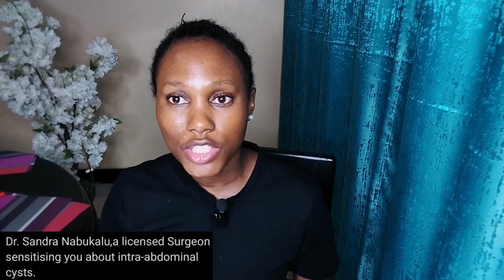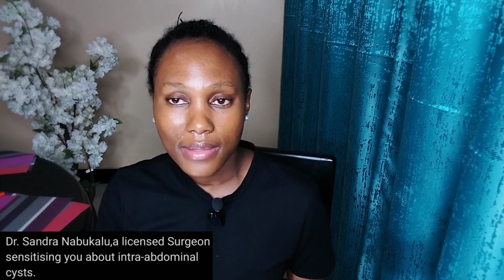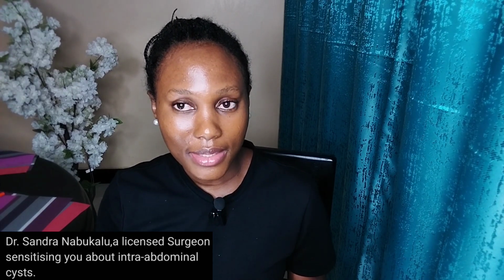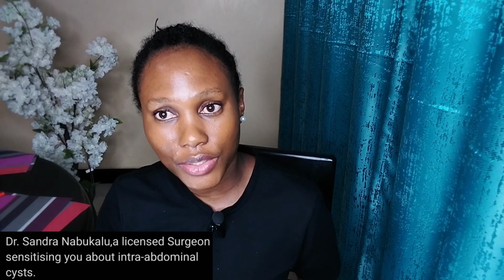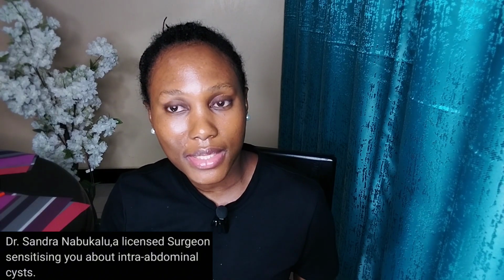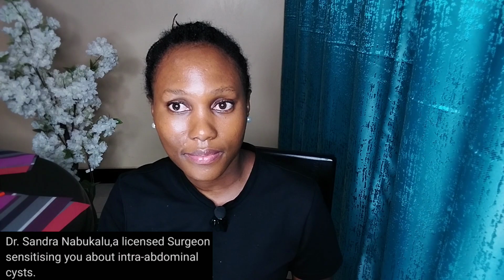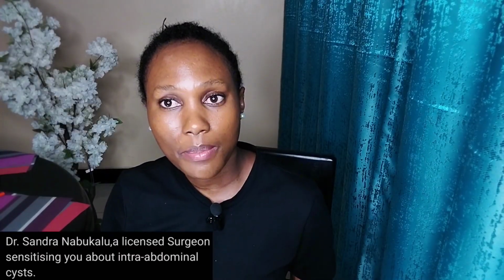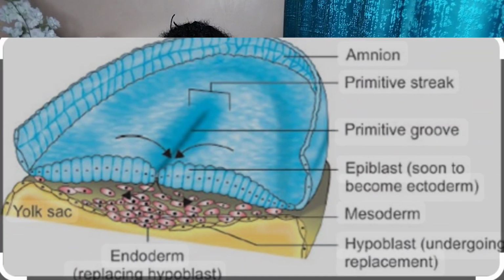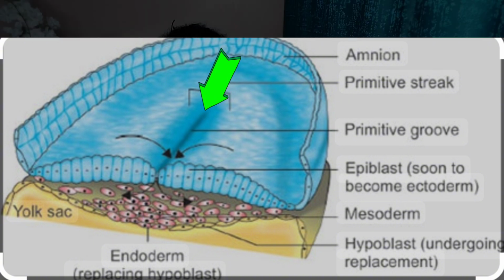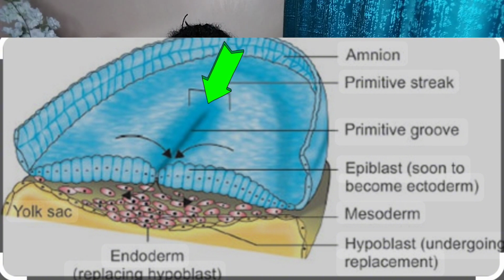At around the 3rd week of gestation, when the unborn child is still in the uterus, the embryoblast will transition to another stage. That is a stage called gastrulation. This means that it will have 3 cell layers instead of 2 cell layers. This process usually starts by formation of a structure called a primitive streak on the surface of the epiblast.